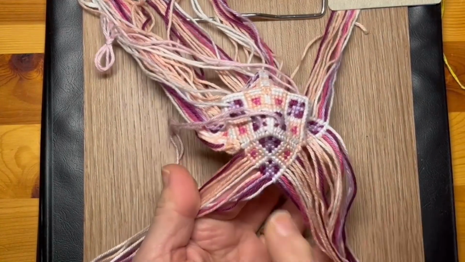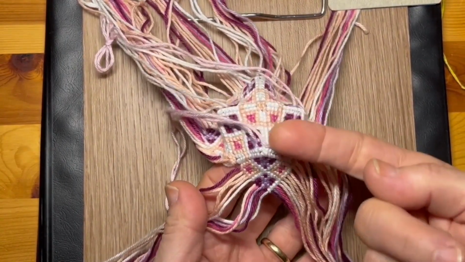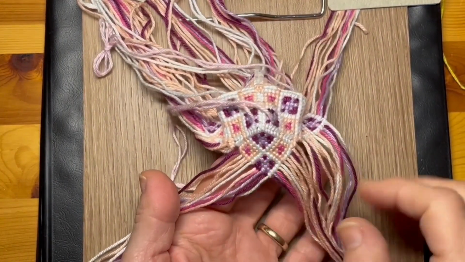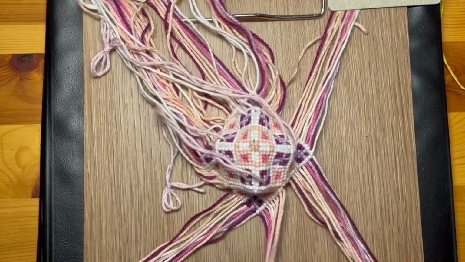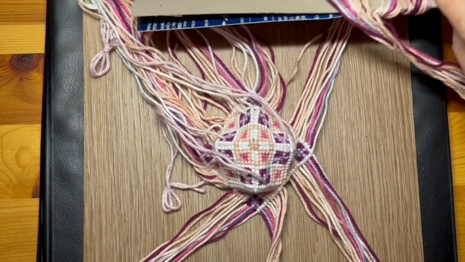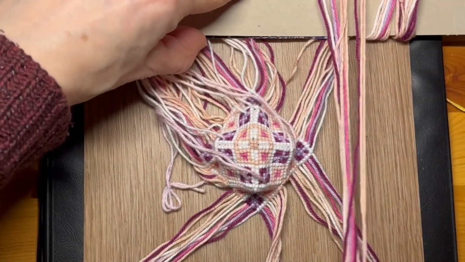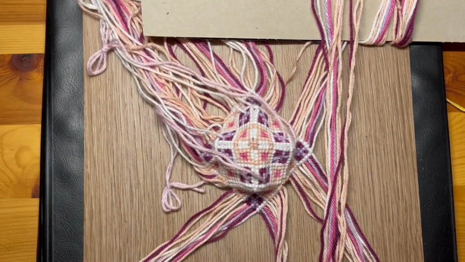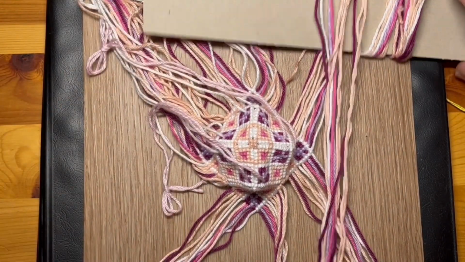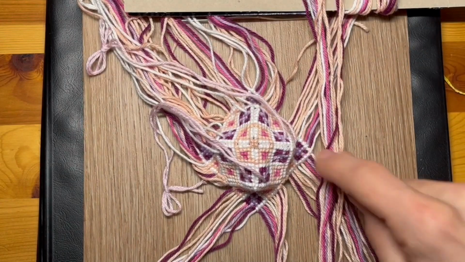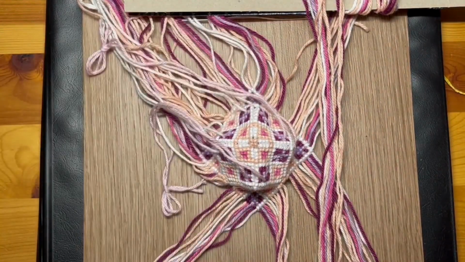Now this last square was knotted, this was where it was closed. Now we only have 1 set of strings we need to add, and I'm going to add that here. Doesn't make really much difference if you add it to that or that one.